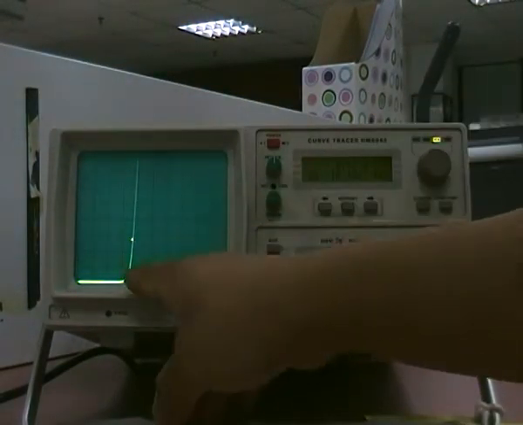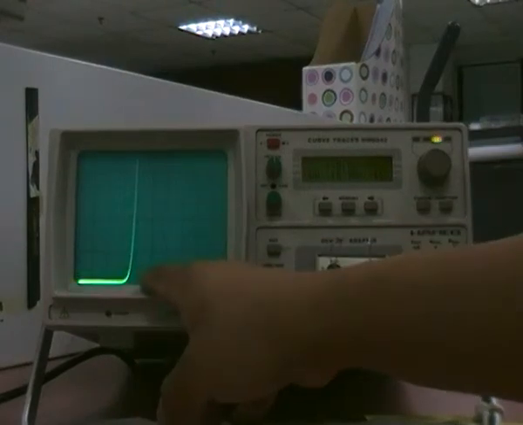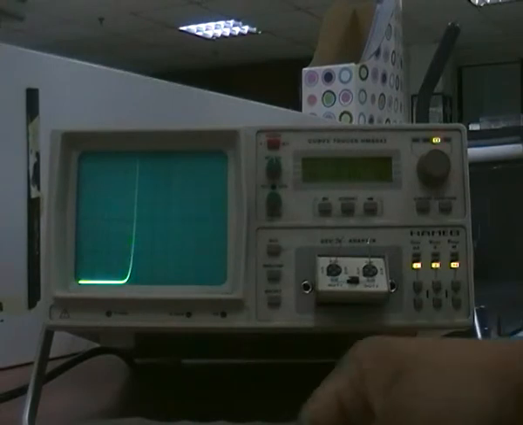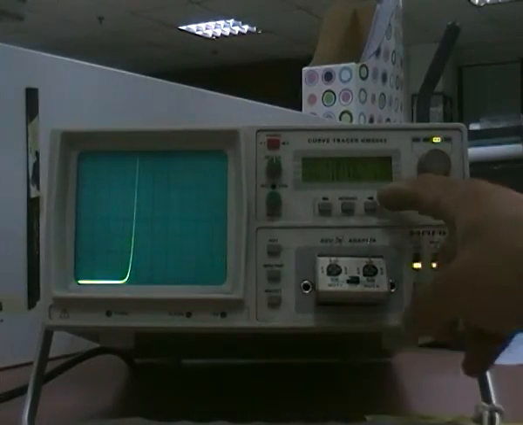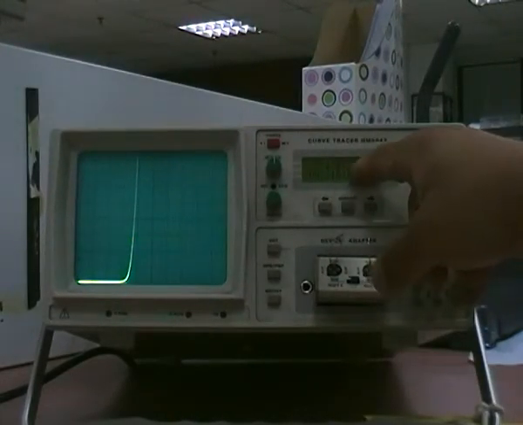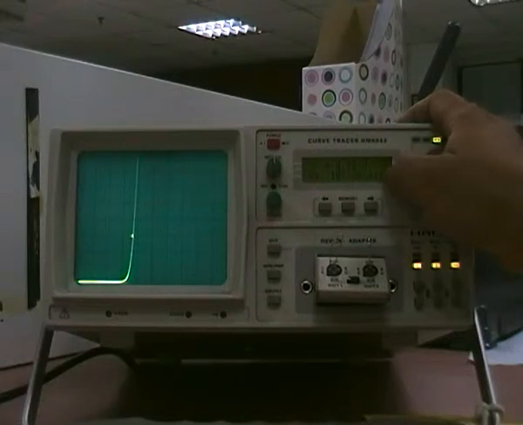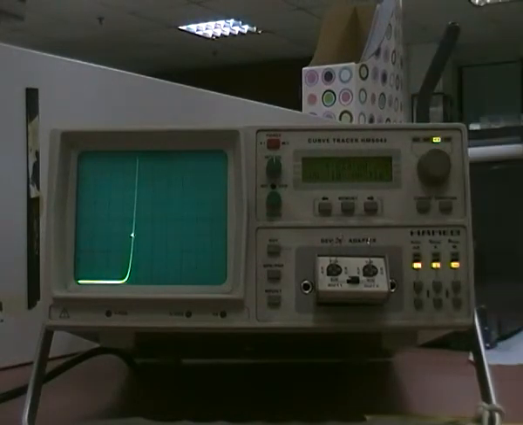Now the diode is on, meaning that whatever the voltage, the diode will conduct. This gives me 0.72 volt where the diode will conduct, and I can measure the current. This is the current that flows through the diode, which is 0.7 milliamp.